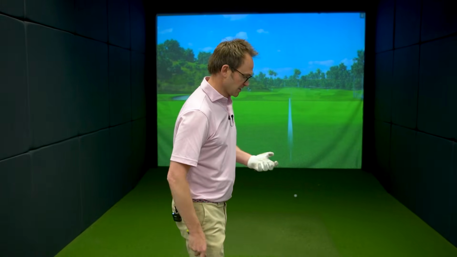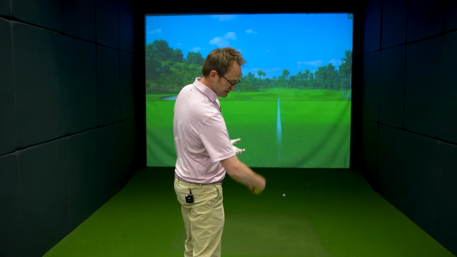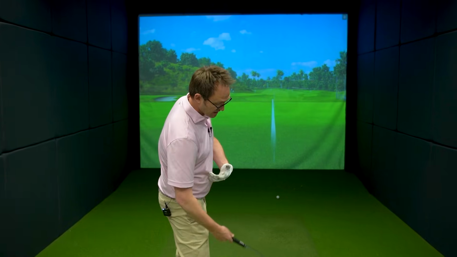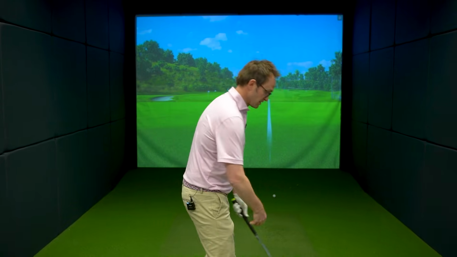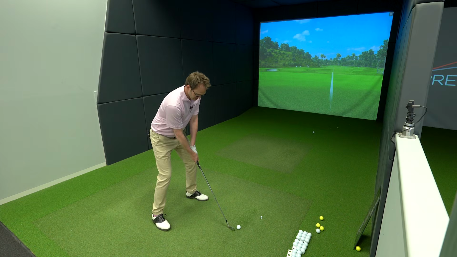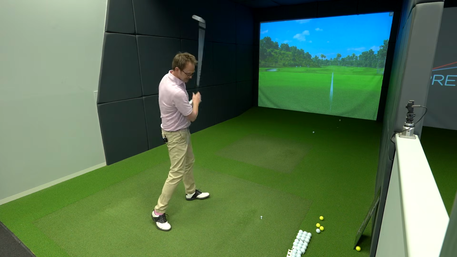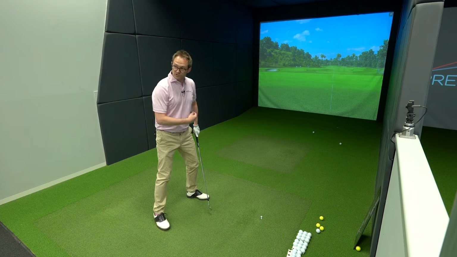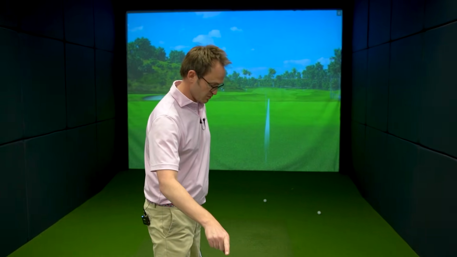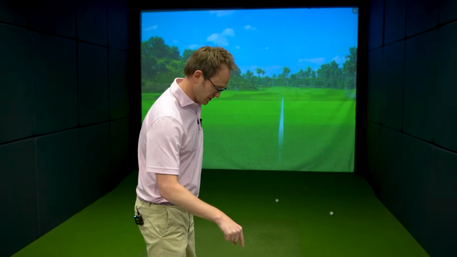So we've all seen those swings where someone tries to add loft, catches it, picks up into the back of it, leans back and tries to help it in the air, hits the ground first, much like this. Weight goes back, and as the weight goes back, the low point of the swing also goes back, which is why you catch the ground first.